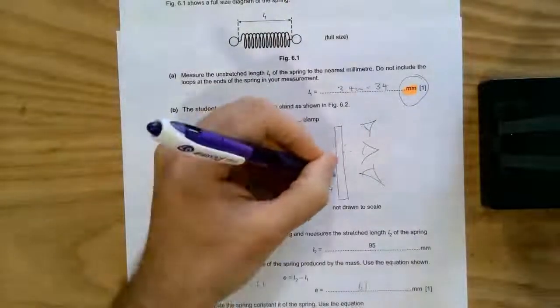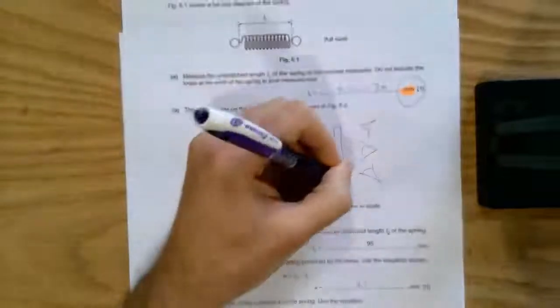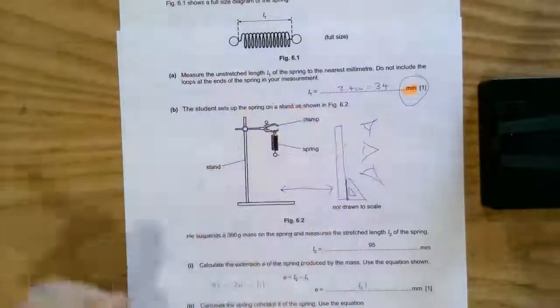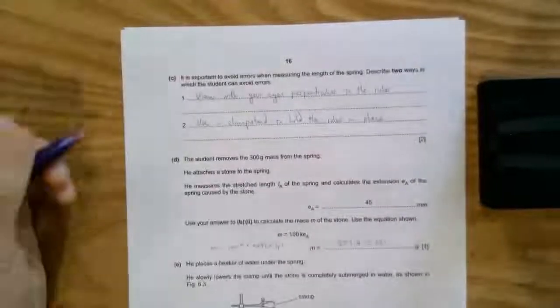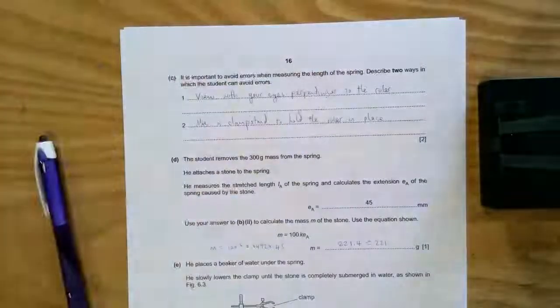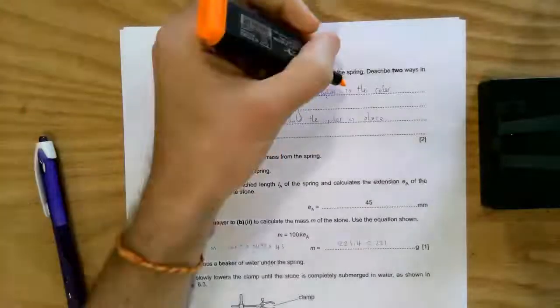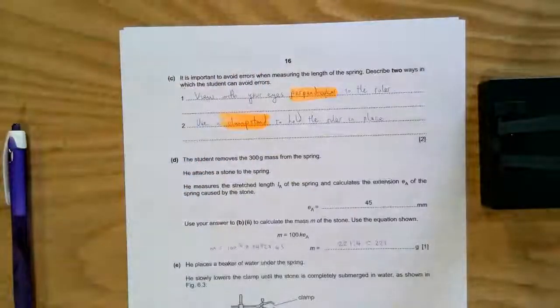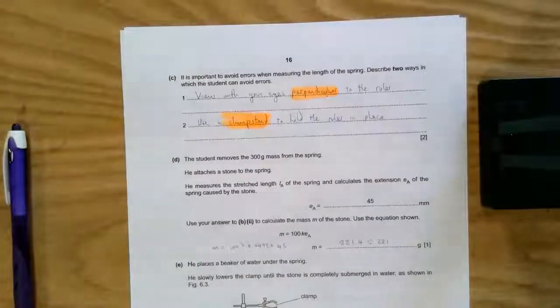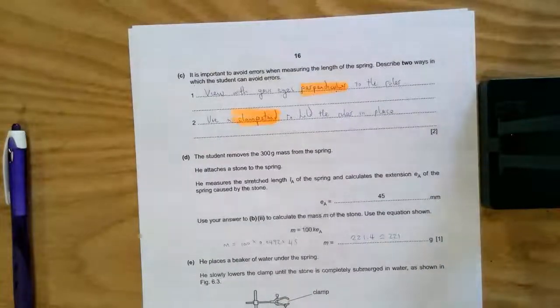There's loads of other things. Put this ruler in a clamp. Use something right-angled, a set square, to make sure that that ruler is vertical. So the ones that I went for were the two: view with your eyes perpendicular to the ruler, which means avoiding that parallax error, and also use a clamp stand to hold the ruler in place. Really, we're looking for basic experimental suggestions here. Unfortunately, we don't know a lot about the technique used by the student here. However, we've got to assume that they've got some good equipment there, some basic equipment that we can then add to.